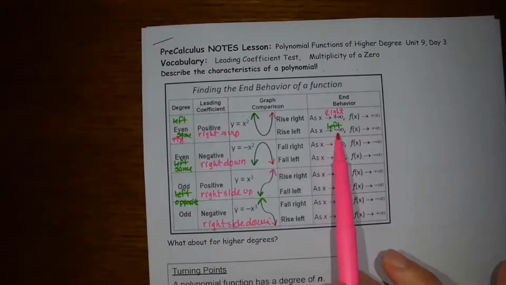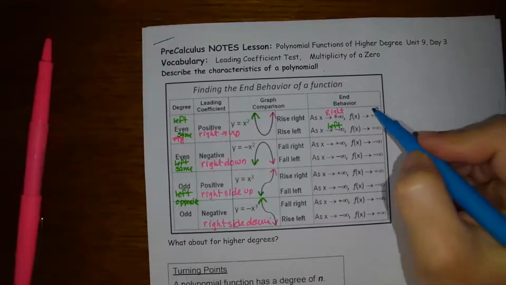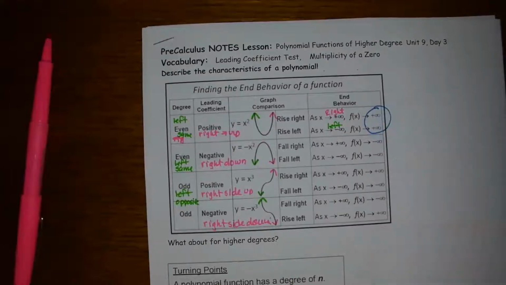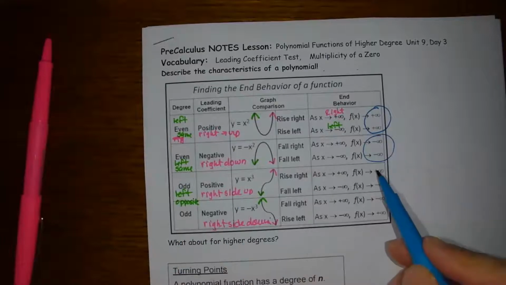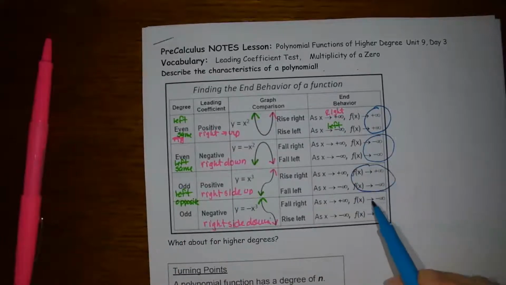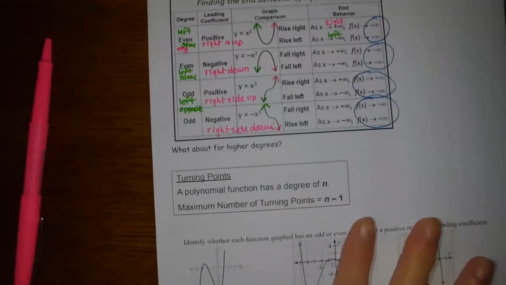Now as x goes to the left side, so notice, let's circle those. If they're even, those are the same. If they're odd, these two are opposite. And you're familiar with this notation. You've been practicing that for a long time, but it makes it really fast to write it. As soon as you figure out what the right side is doing, you know what the left side is doing, right? If they're even, it's going the same way. If they're odd, if it's cubed or to the 5th power, then it's going the opposite direction, right?